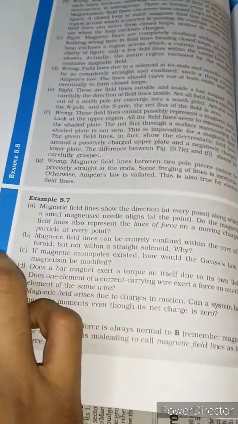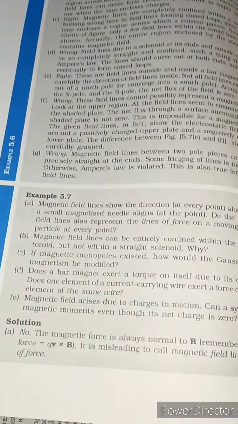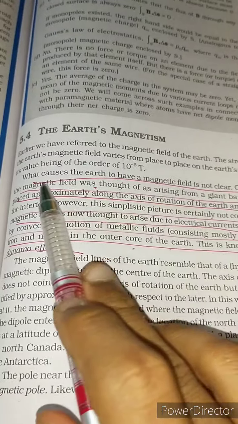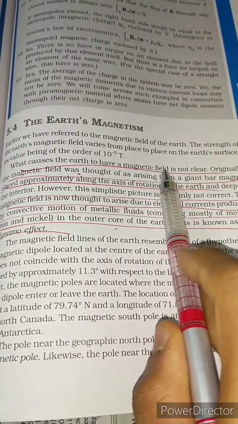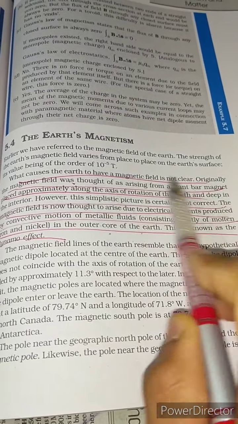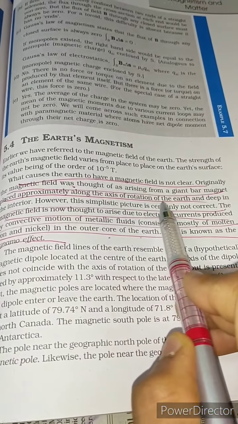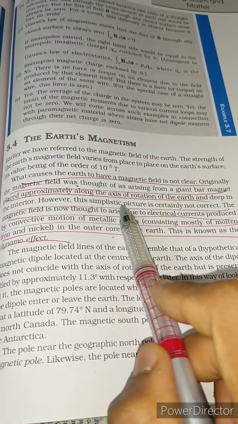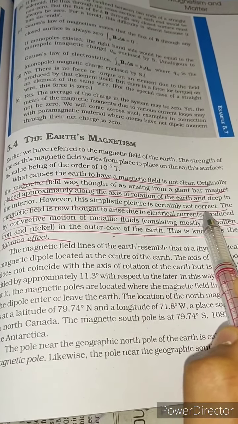And the next example, last example. Study the topic Earth's magnetism. What causes Earth to have a magnetic field is not clear. Originally, the magnetic field was thought to arise from a giant bar magnet placed approximately along the axis of rotation of the Earth and deep in the interior. However, this simplistic picture is certainly not correct.